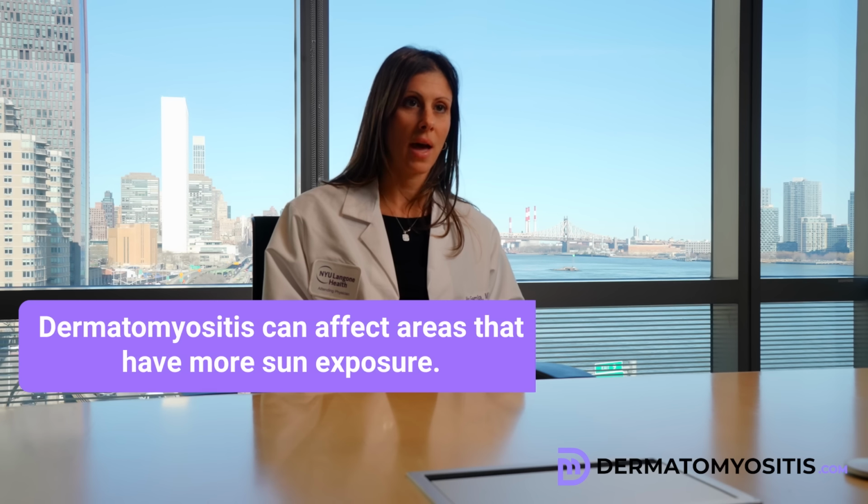The sun can provoke it. And that means that areas that tend towards more sun exposure over lifetime also tend towards development of that rash. And so that means that we get a rash on the chest, the upper back, the outer arms, and those are very classic sites for dermatomyositis to affect. For some reason that we're not fully aware of, dermatomyositis tends to affect extensor surfaces, like the skin overlying the knuckles, but also therefore the elbows and the knees.